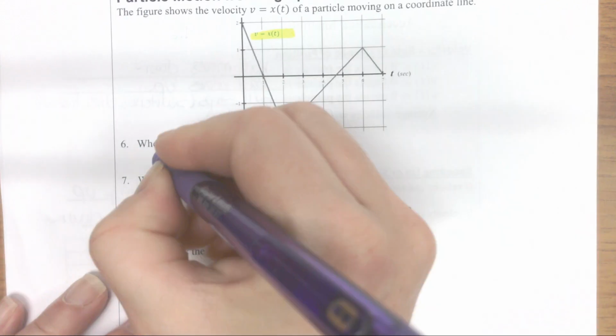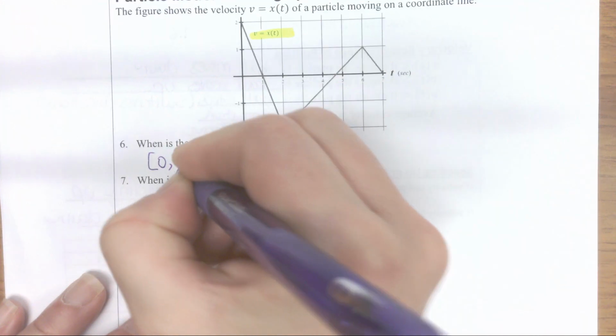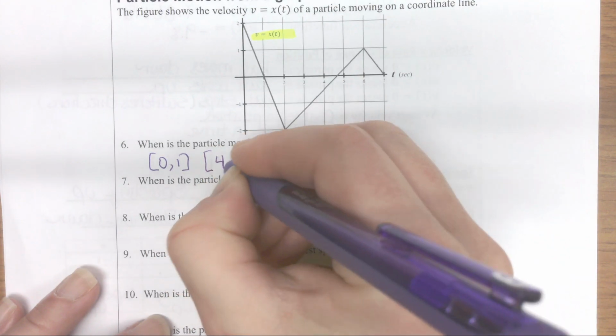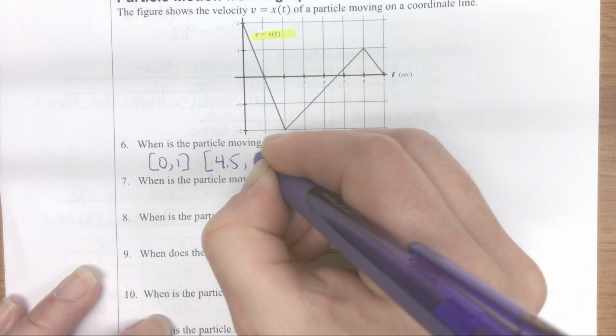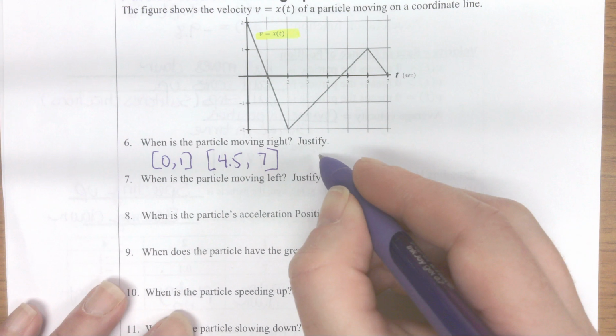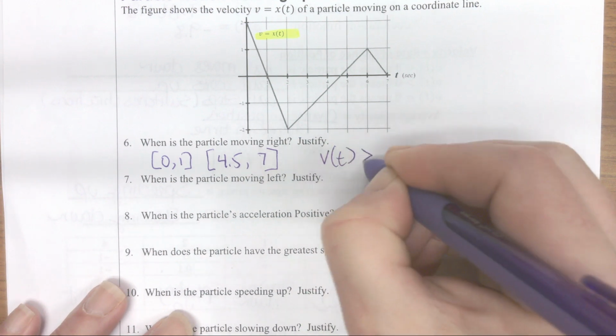Where else? You might have to approximate. 4.5 to 7. Justify. This is very important. This is very AP-like. All you have to write is V of t is greater than 0.